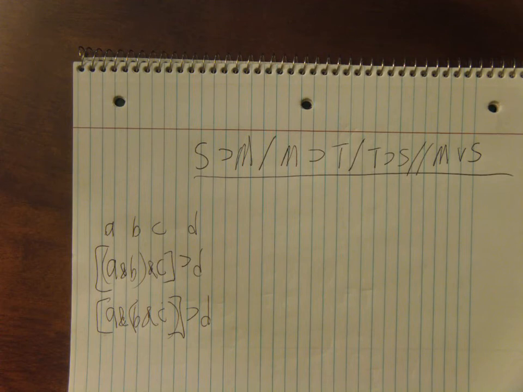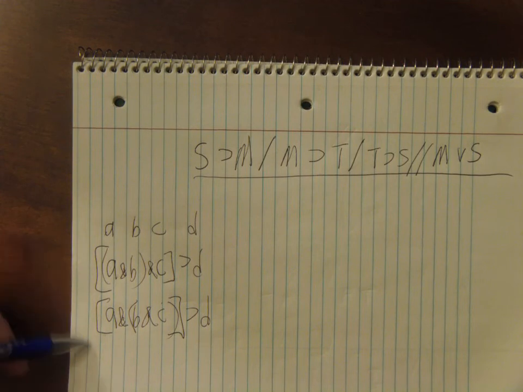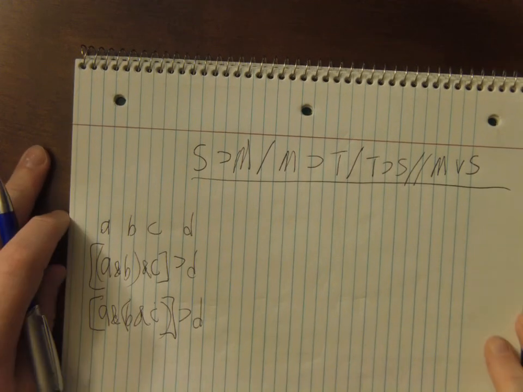If you don't believe me, you have the tools to prove it. You could actually do a 16-line truth table to prove that this is equivalent to this, and you are absolutely welcome to do so. But anyway, if you have three premises and you're worried about how to conjoin them, it doesn't matter since it's just conjunctions.